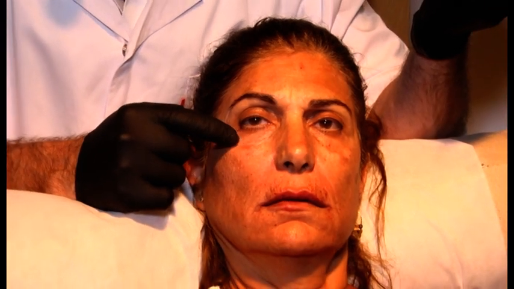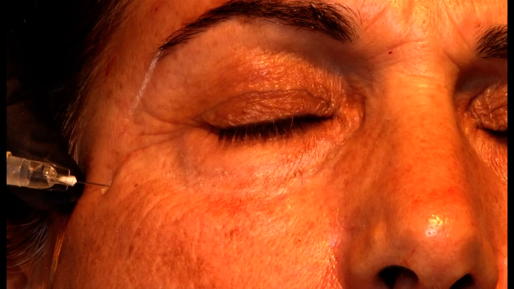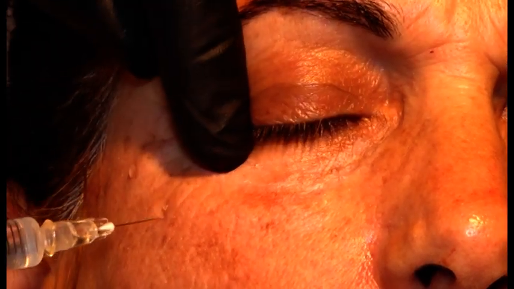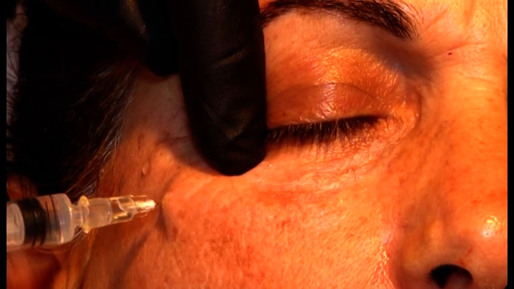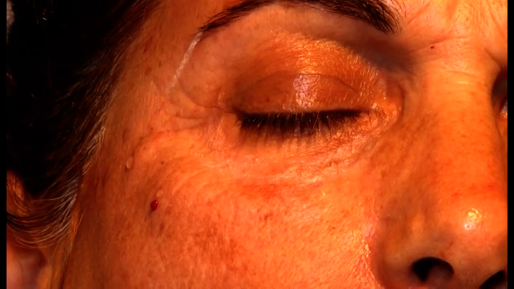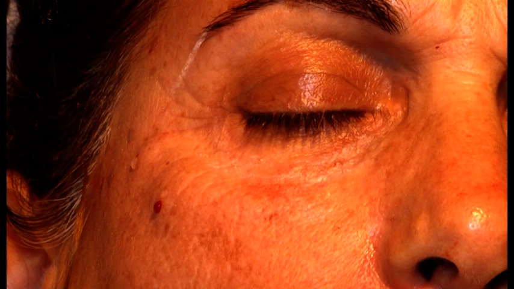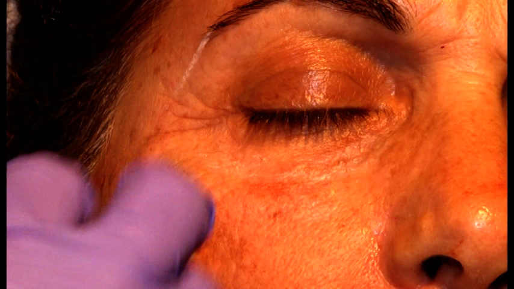If you inject a little bit of Belotero Intense over here, and you know what? I think she's really tired of me, so I'll numb her a little bit. I'll give her a little bit of anesthesia. 1, 2, 3. For the entry point, and then there's a nerve here, the zygomaticofacial nerve. Okay. 0.25, yeah, that should be fine. Cannula, please. Needle.